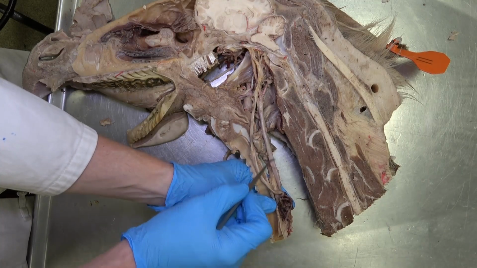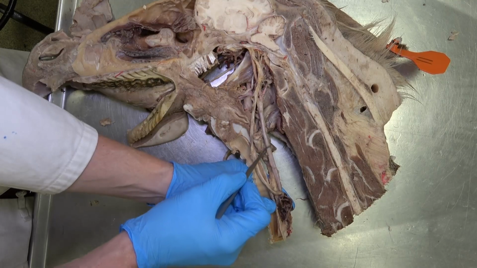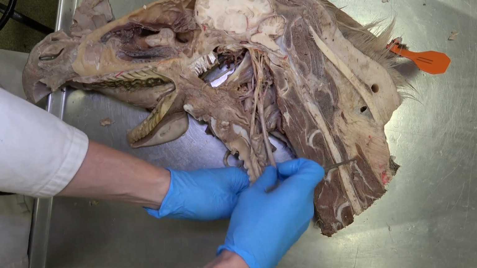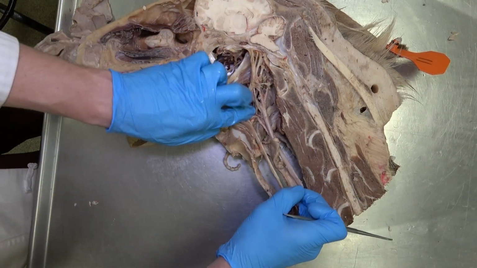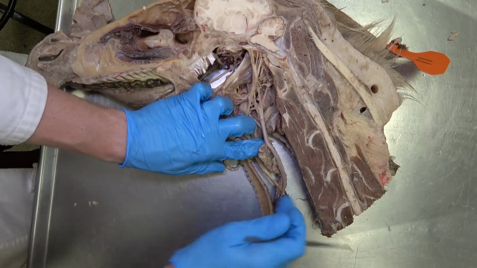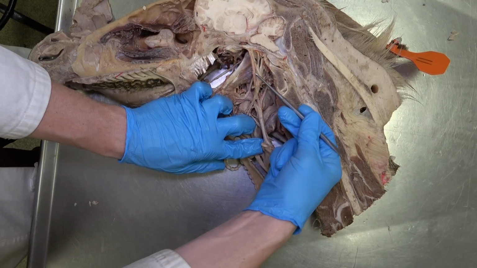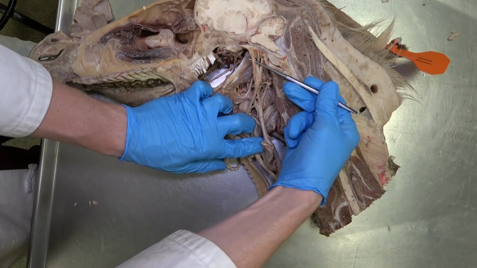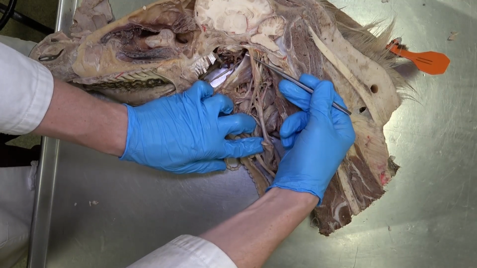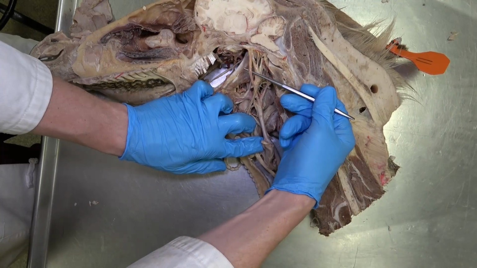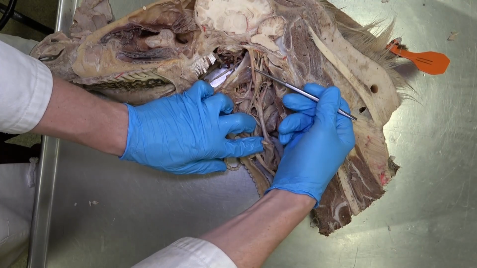And we're going to skip a couple of the branches right now that are coming off the common carotid, and we're going to come straight up here to where we see the common carotid splitting into and giving off this very large artery going up to the base of the skull and coming in right next to a lot of these nerves in the area. That's the internal carotid artery.